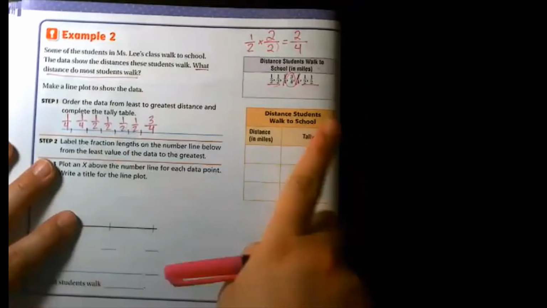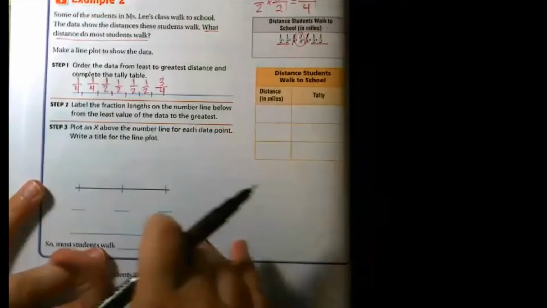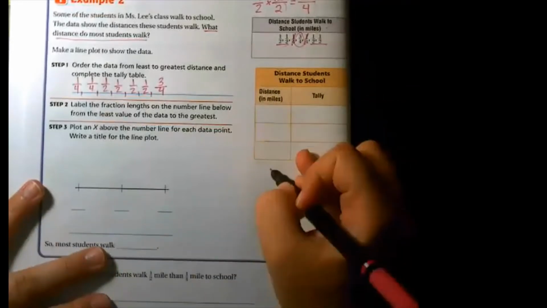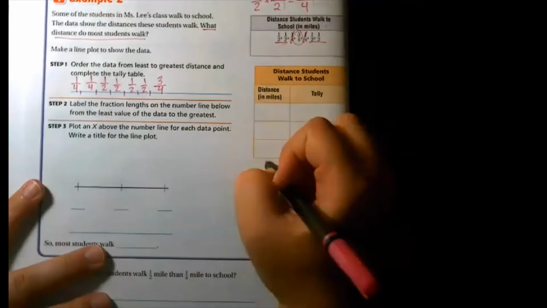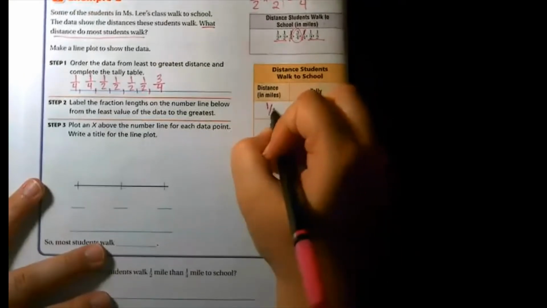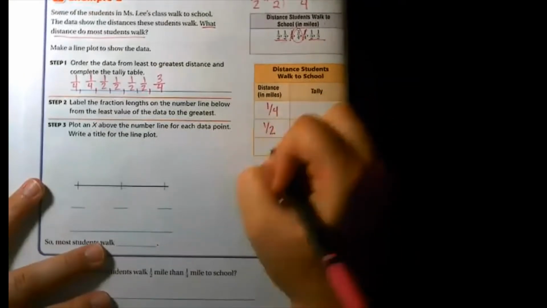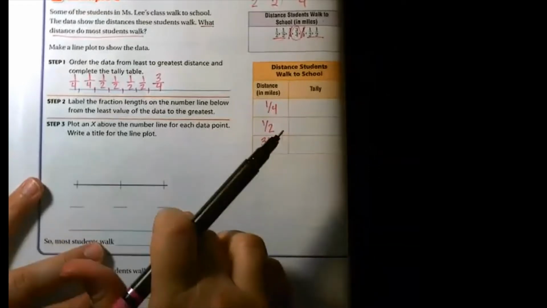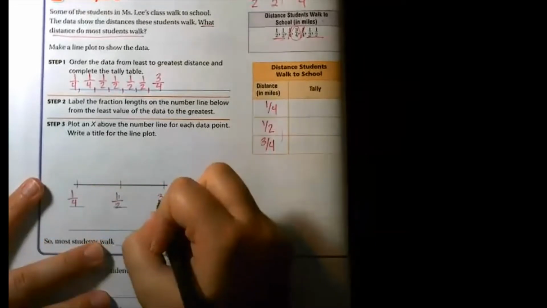Okay. For our tally chart, last time they filled this in for us, but you do the same thing as you do on your line plot chart. You order these from least to greatest as you go down. So I put in my fractions here. So I have 1/4, I have 1/2, and I have 3/4. And because I've already figured that out here, I can use that same information and go across the bottom here. So that's 1/4, 1/2, and 3/4.